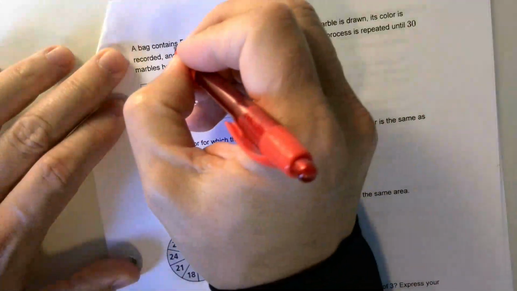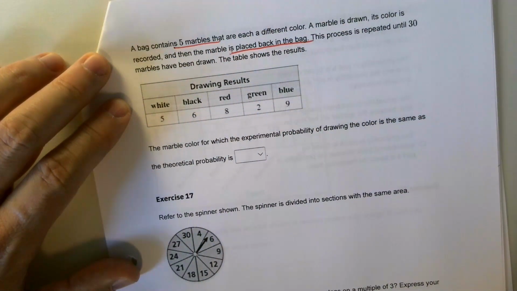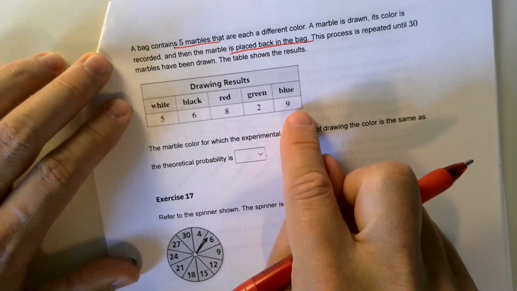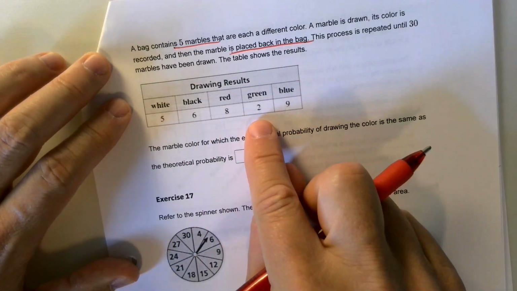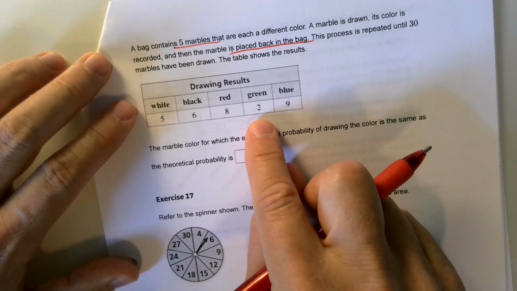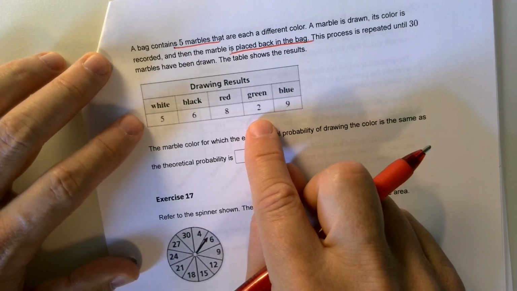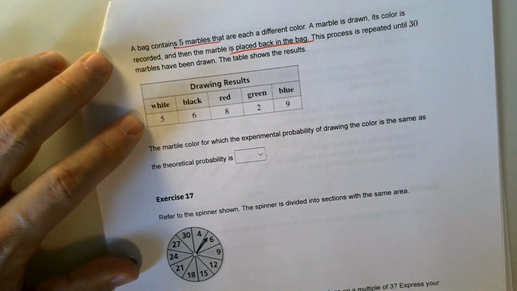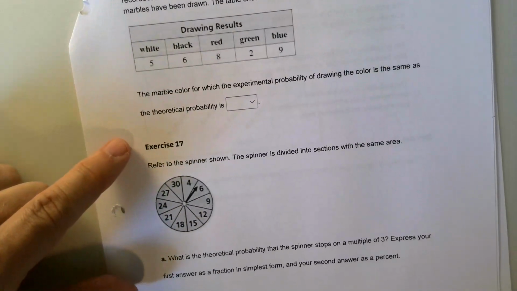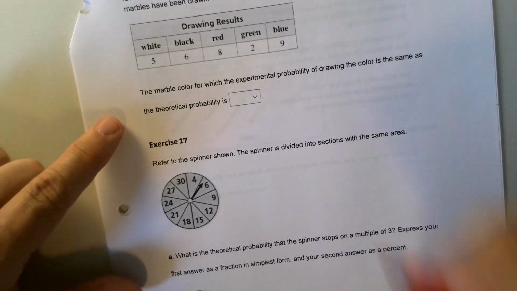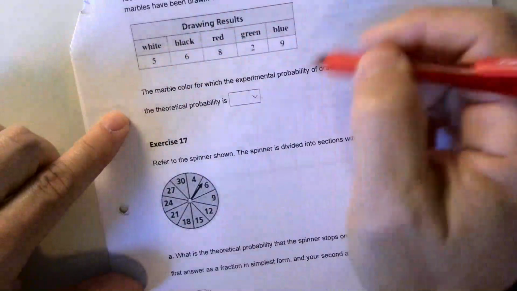Now notice it says there are 5 marbles in the bag. So if there were 5 marbles in the bag, each of them should have been drawn the exact same number of times, but that wasn't the case. It's like the poor little green one was only drawn twice. Now we're going to assume that they were all the same size too, and there were no chips or anything on the marbles to make one of them stand out compared to the other ones. So it says the marble color for which the experimental probability of drawing the color is the same as the theoretical probability is. So which one should it have been?